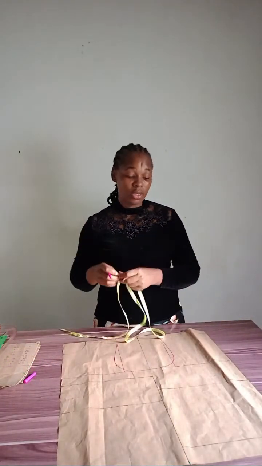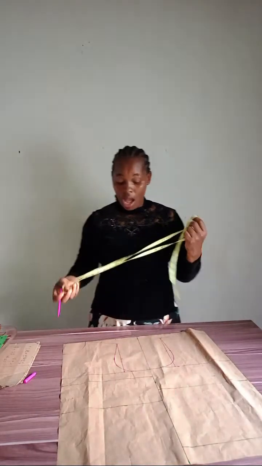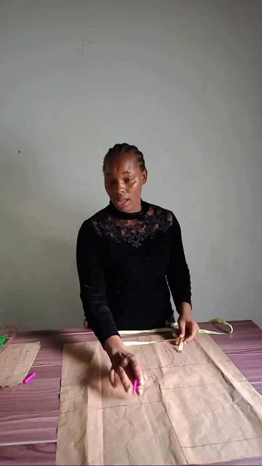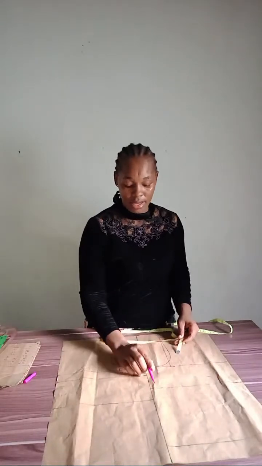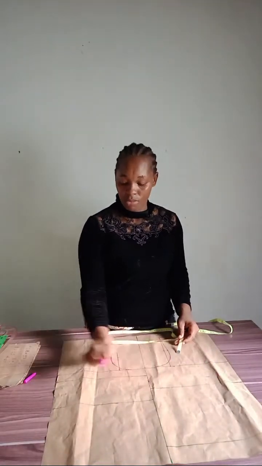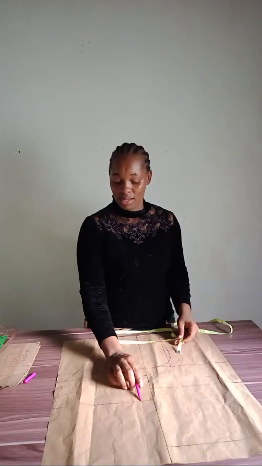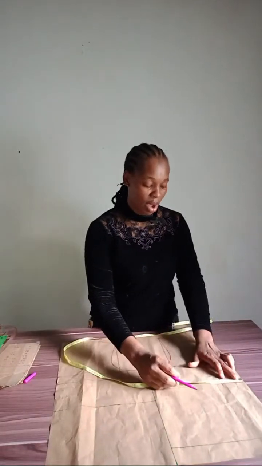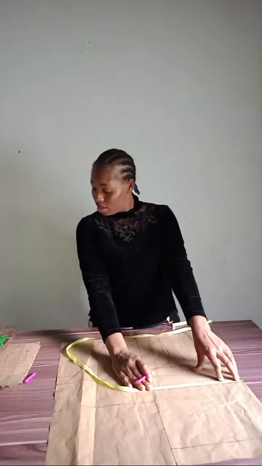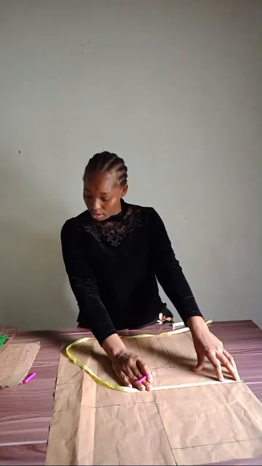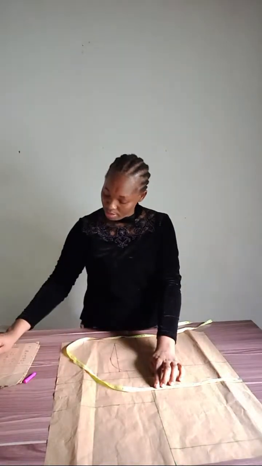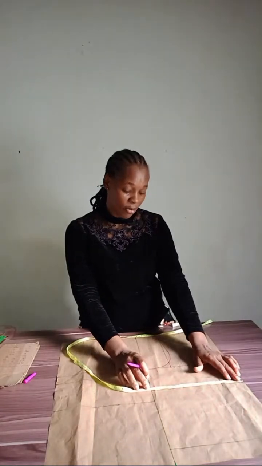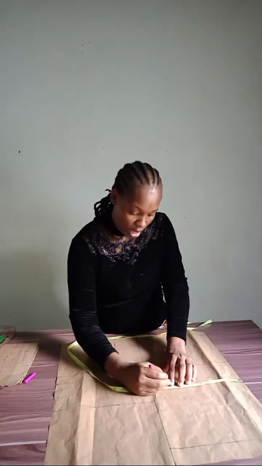The next thing, let's just fast forward. The next thing to do is to start imputing measurements. I'm going to impute the waistline, as in our waist measurement here and here. The waist for the back is here, while the waist for the front is here. So I'm going to be imputing the waist measurements. Our waist is 33 divided by 4, which is 8.25. So I'm imputing it here.